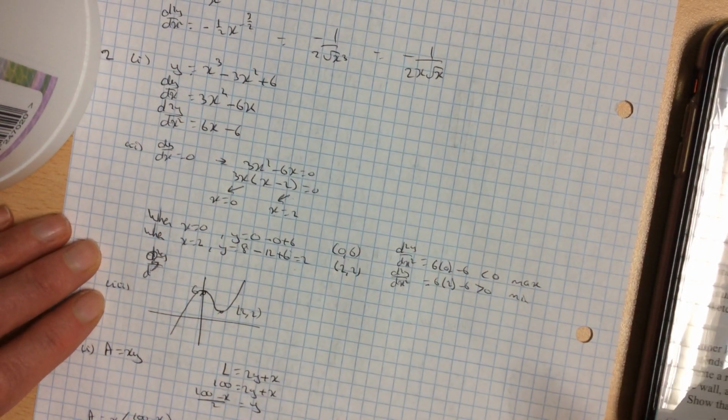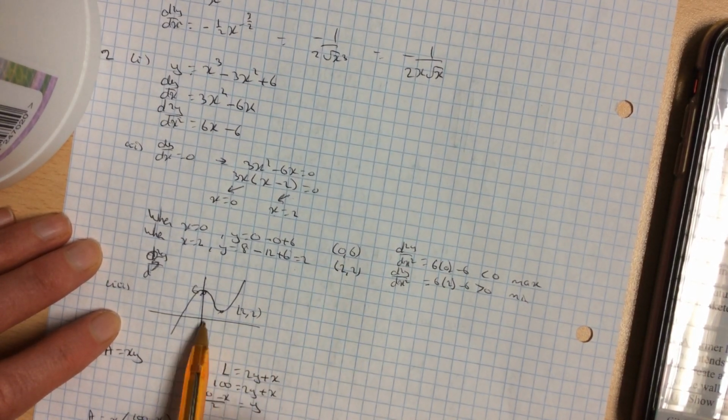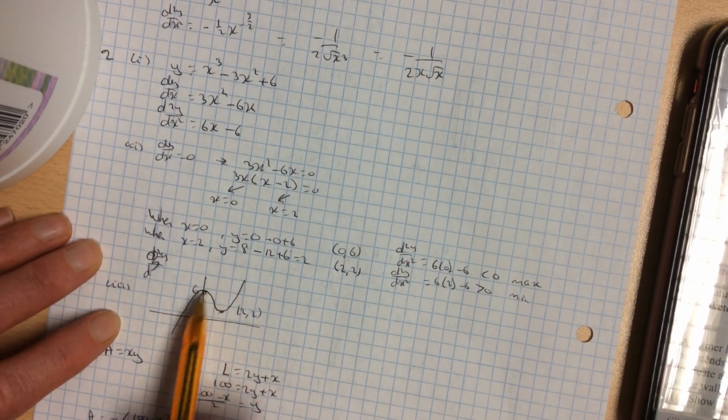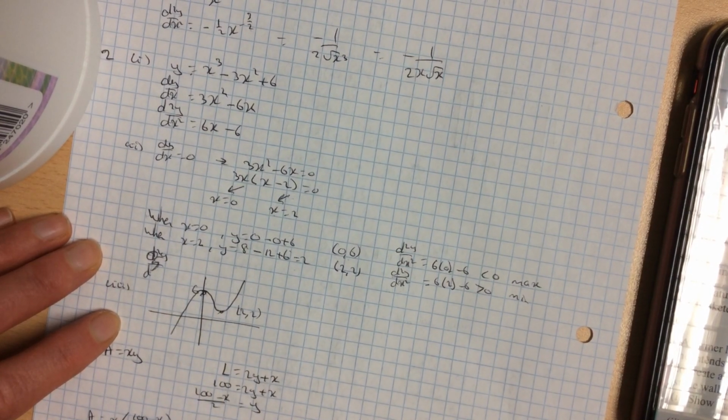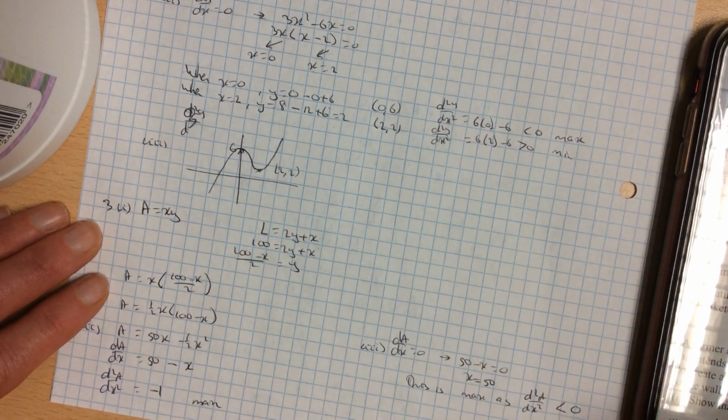When you're sketching that, part 3 says sketch it, and just put on your important points. So at 0, go across 0 and up 6 to here is a maximum, so it's that shape. 2, 2 is a minimum, so it's that shape. Now you should find where it crosses the axes at, so you should be putting in here x equals 0 to get you your y intersection, and put y equals 0 to give your x intersection. But this question didn't ask it, so we'll not worry about that at this stage. But that is something that should be looked at.